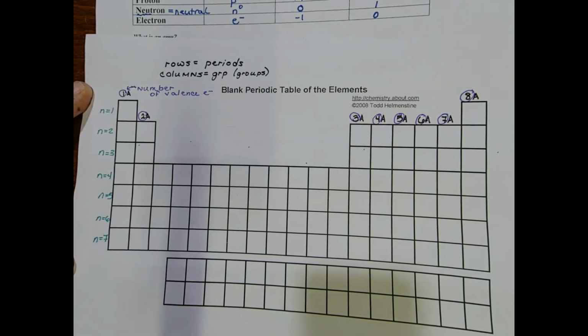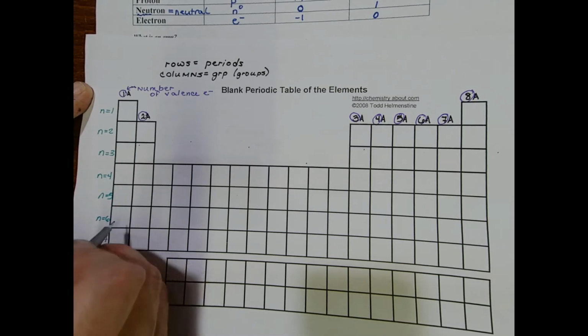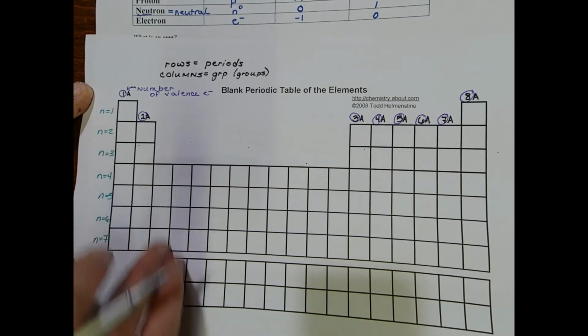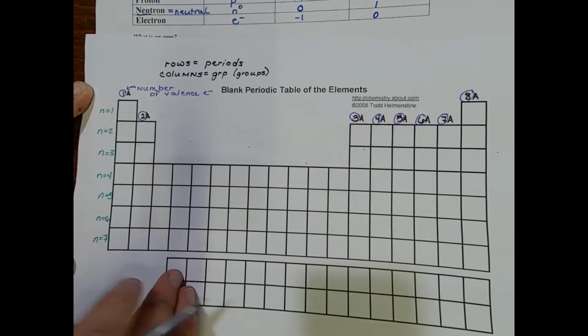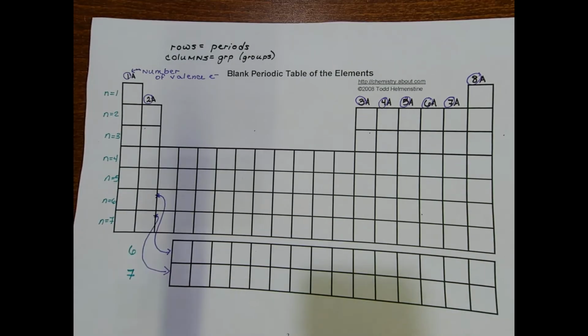Down here, this is like a cutout of the periodic table, just to save space. So our group 1 metals, they're known as alkali metals. I'm going to write that on our periodic table.